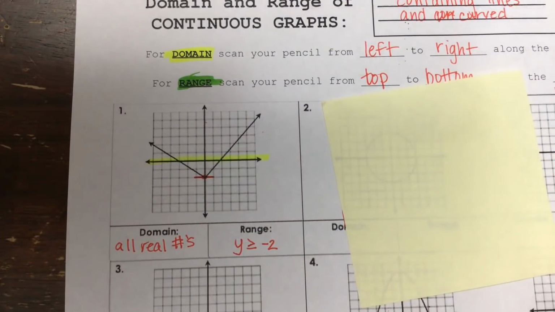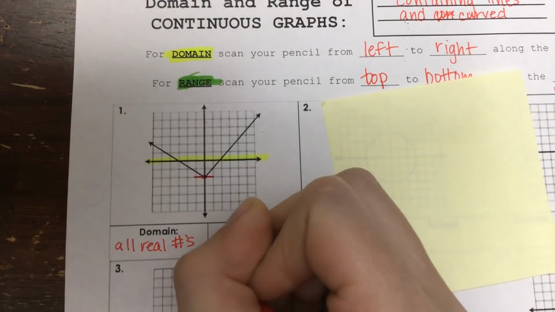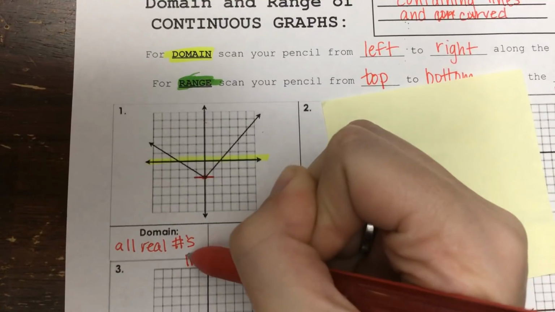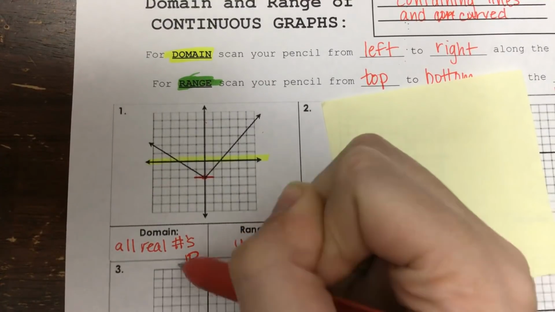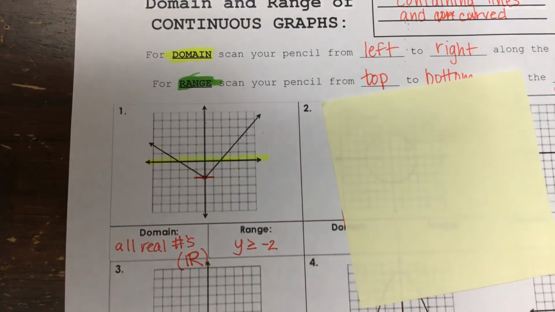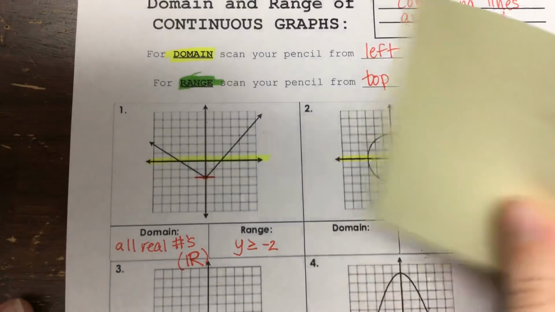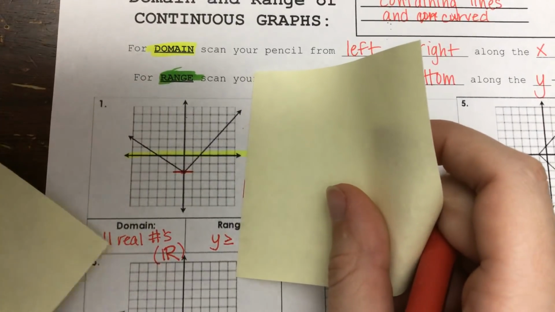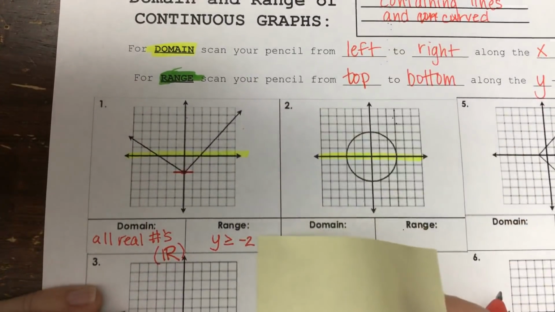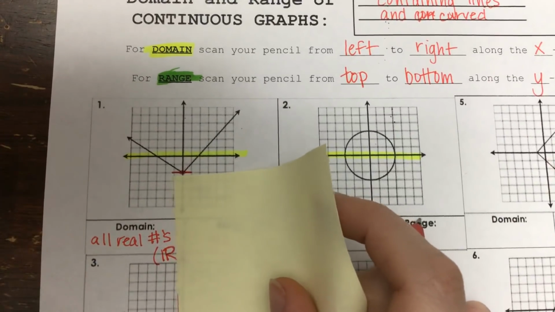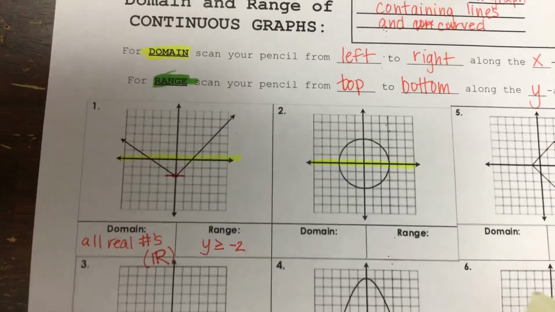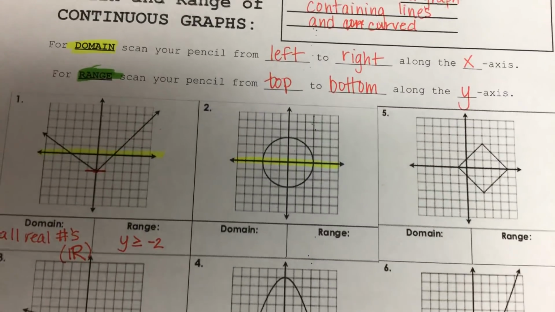Okay, and our kind of notation for that, we use a fancy R. So 2 lines and then our R shape, and that's our notation to say all real numbers. So because it covered everything to the right and everything to the left, that's where that came from. The range, though, we had a restriction, it never went below here, it was just here and above for those values. So we're going to look at the second one because you can tell it's quite a bit different.